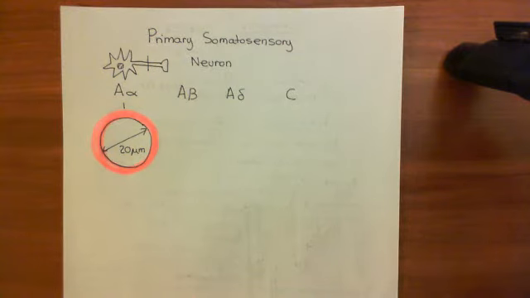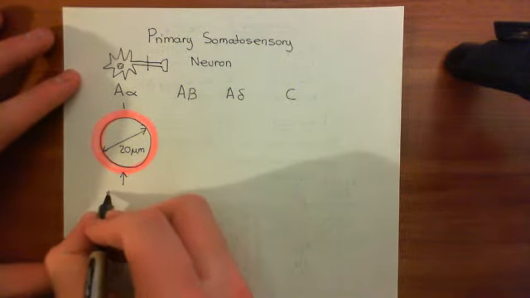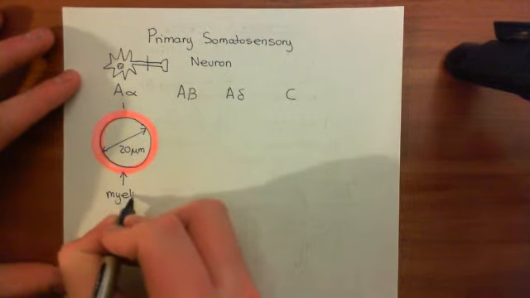It's not a case of the Schwann cell just wraps around you and you then have a myelin sheath. No, the Schwann cell has to produce the myelin. Okay, so these A alpha fibers are lucky enough that their Schwann cells actually do produce the myelin. So this is called a myelin sheath here.